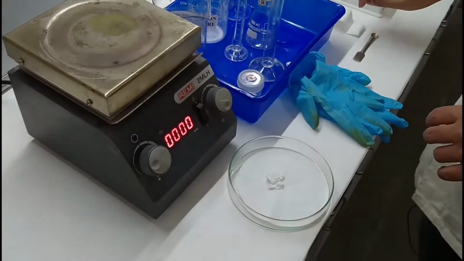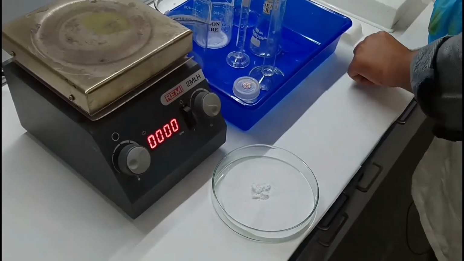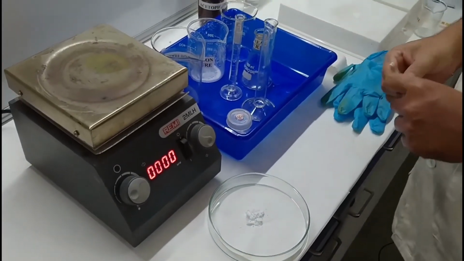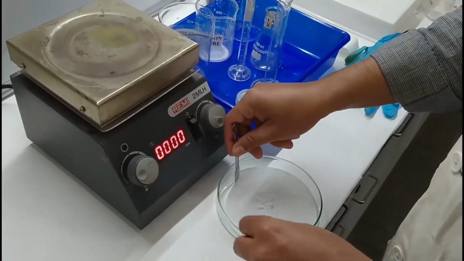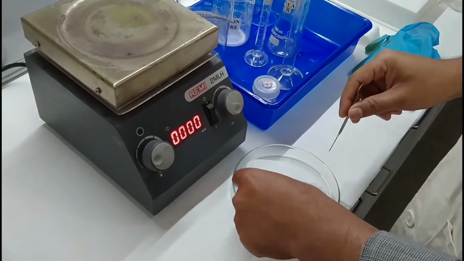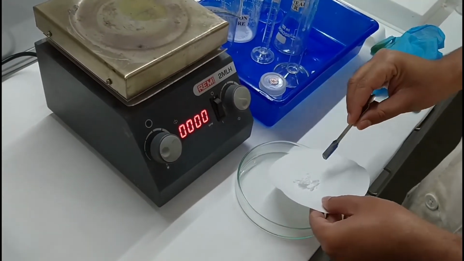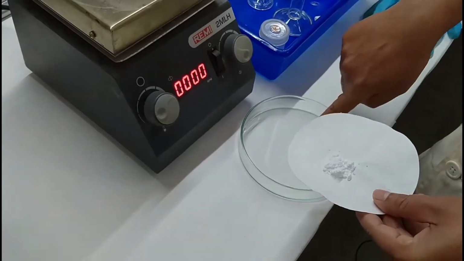Now we are going to transfer all this white substance into the plate.